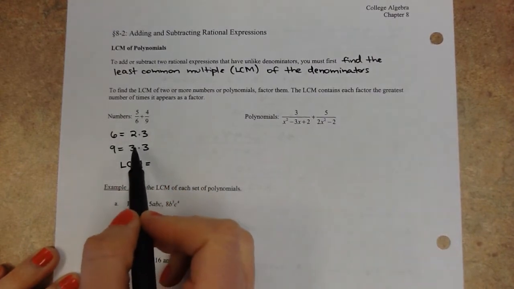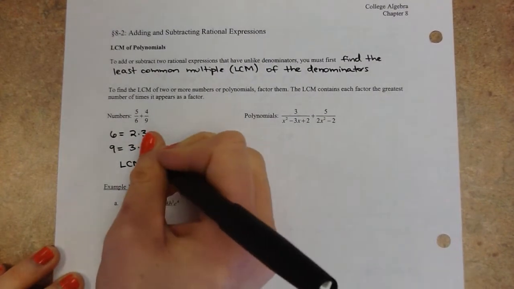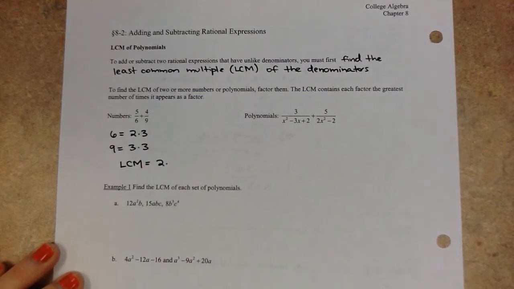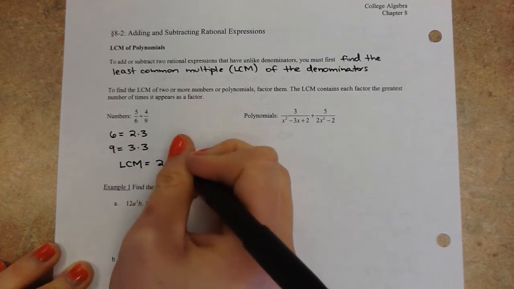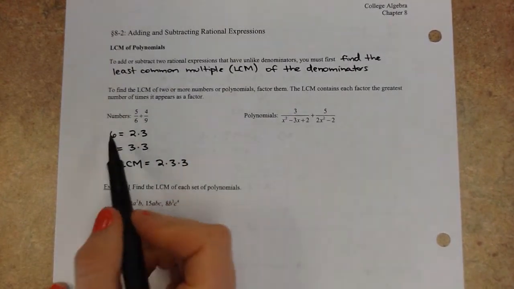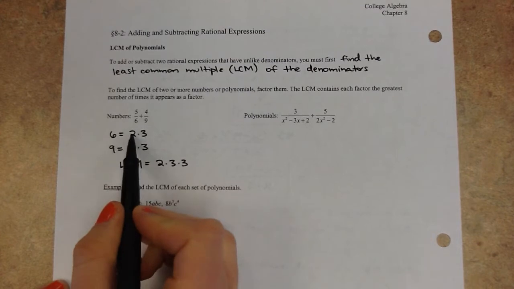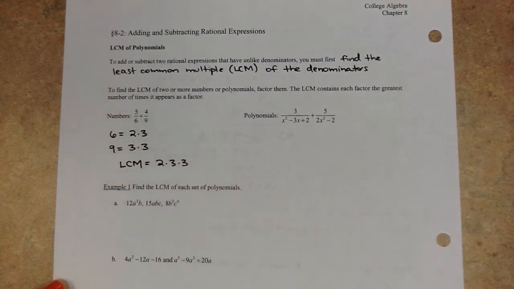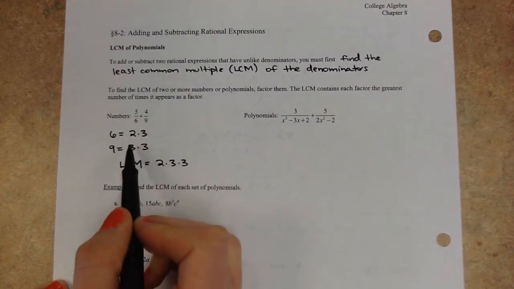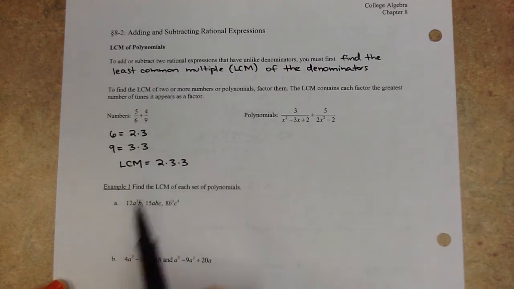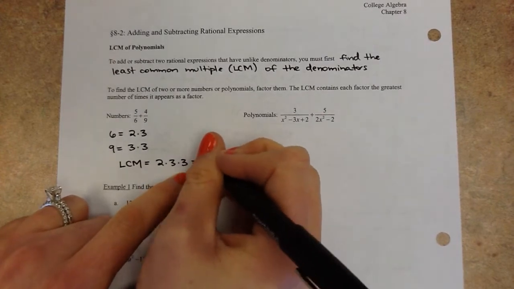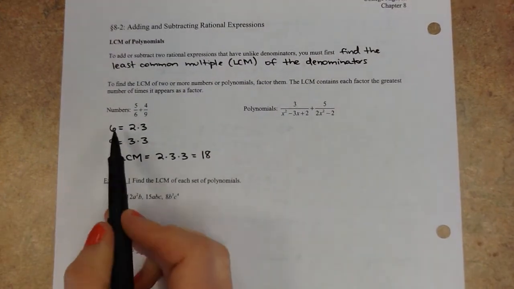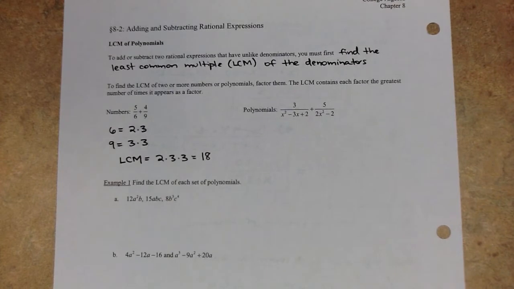Okay, so 2, the most that 2 ever appears is just once. So we just need one 2. And then the most that 3 ever appears is twice, which means we're going to need both copies of 3. So if you look, in order to be a multiple of 6, it needs a 2 and a 3, which I have right here and right here. And then in order to be a multiple of 9, I need 2 copies of 3, which I have right here and right here. And then if I multiply out, 2 times 3 is 6, times 3 again is 18, which I'm assuming that just by looking at the 6 and 9, we probably knew the least common multiple is 18, but it's just a quick little technique.